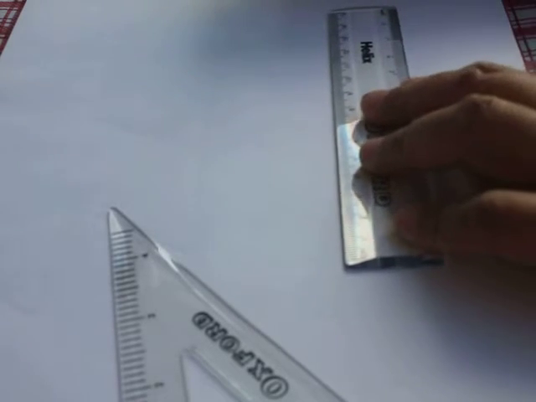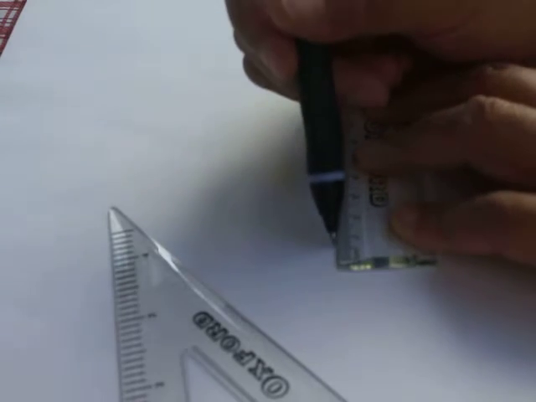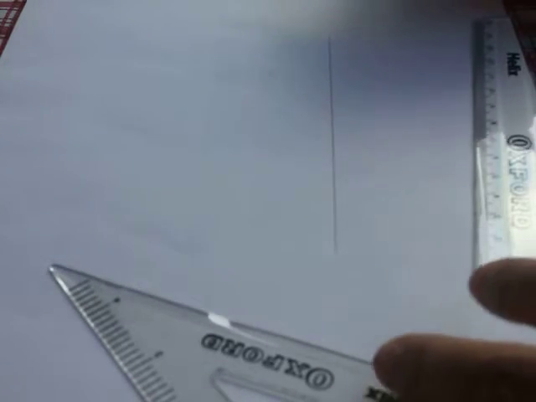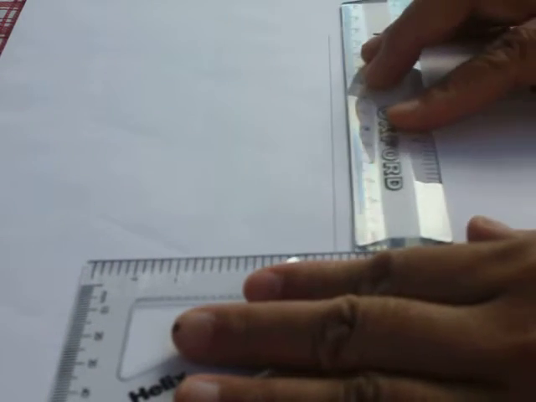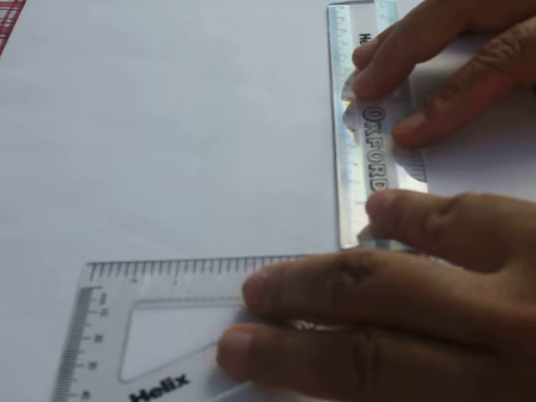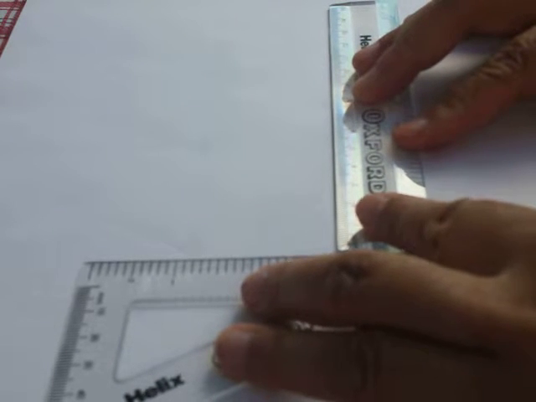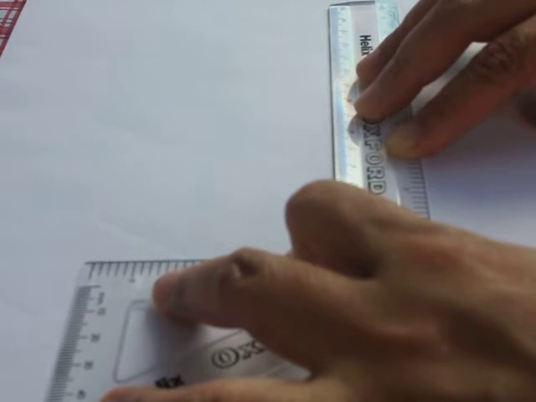First, we start with parallel lines. Now, first we draw a straight line here, and then I want to have the other line which is parallel to this straight line. Then we can place the set square in this way, and then we put the ruler such that it sticks to the straight line that we just drew.